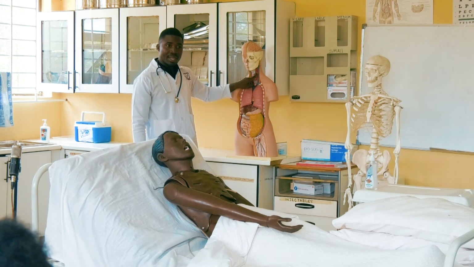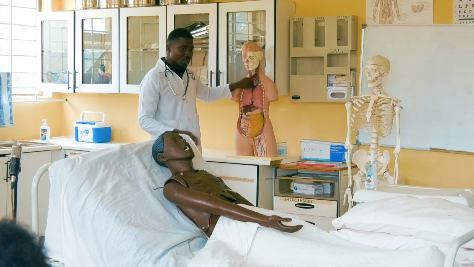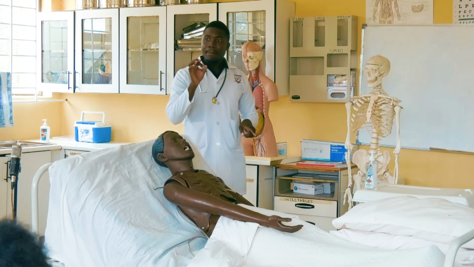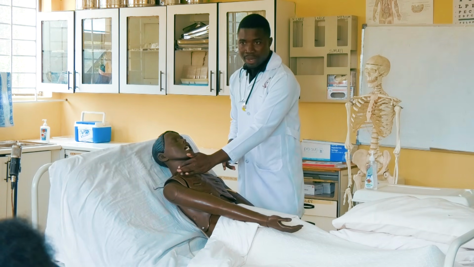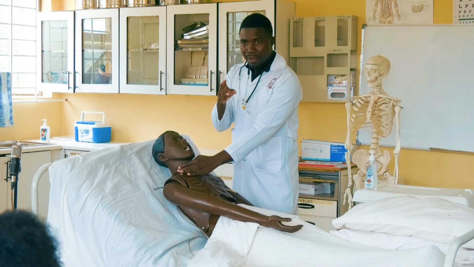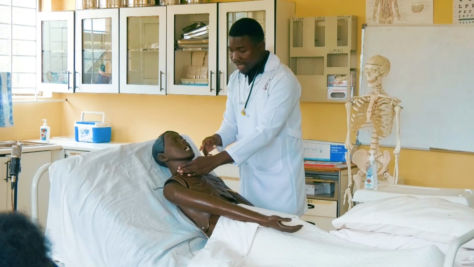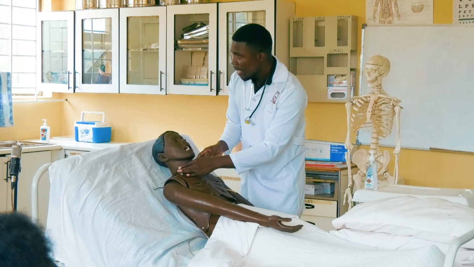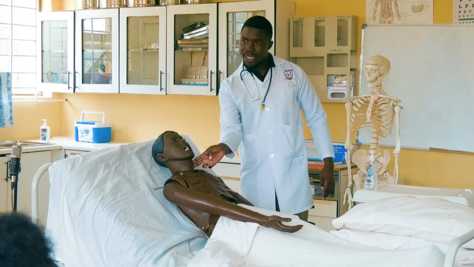This is known as what? Carotid artery. This is a carotid artery, so you can feel the pulse from the carotid artery. That's why you come here and palpate for the carotid pulse. You feel the pulsation and the volume. Is it full and bounding? And the rhythm. How is the rhythm?